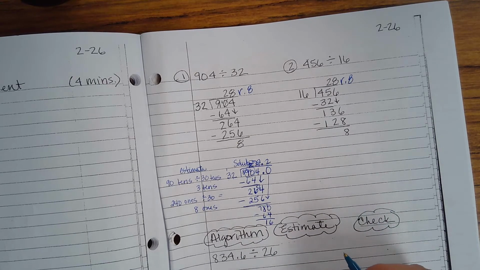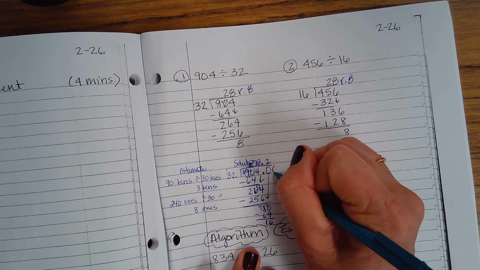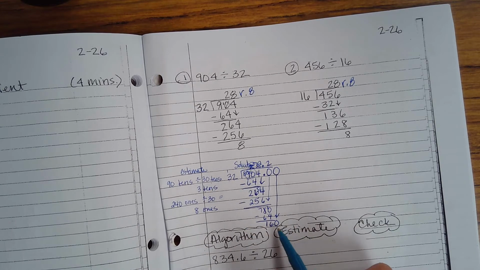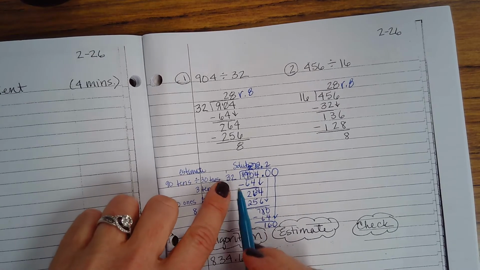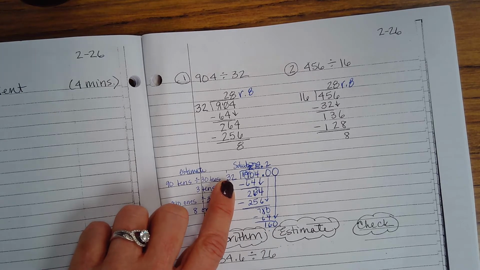16. Okay, I still have a remainder. Let's do this again. Let's see if we can zero this out. So 32 goes into 160. What do you guys think? Only one time? 32 into 160? So 32, 32, 32, 32, 32. How many times do you think it'll go in?